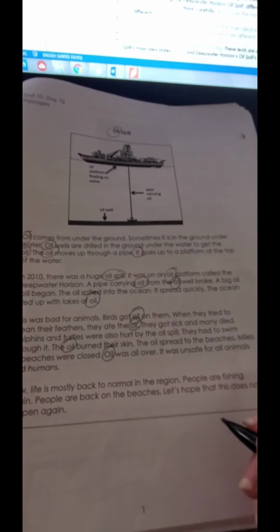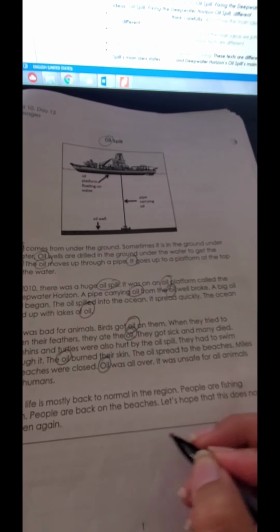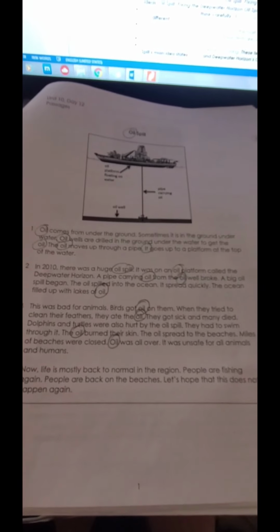See if you guys are circling that. People are fishing again. People are back to the beaches. Let's hope that does not happen again. So we see the word oil come up over and over again. So we know that the main topic of this passage is oil.